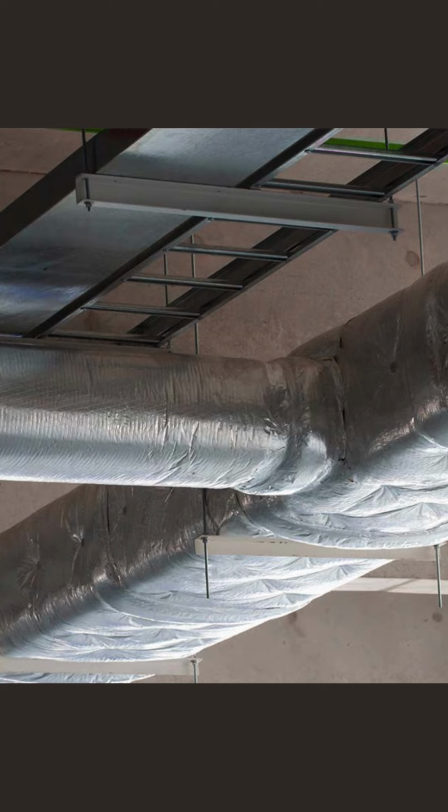Poor insulation can significantly reduce the energy efficiency of your HVAC system, leading to higher energy bills and a less comfortable home environment. Insulation plays a crucial role in trapping heat or cold air within your home, preventing it from escaping through walls, ceilings, floors, and other openings.